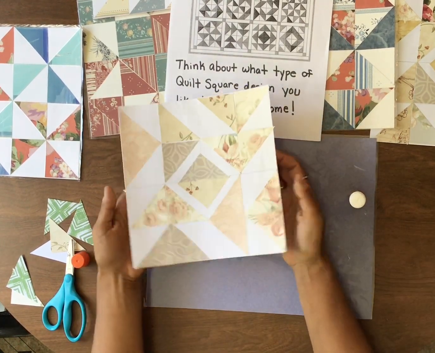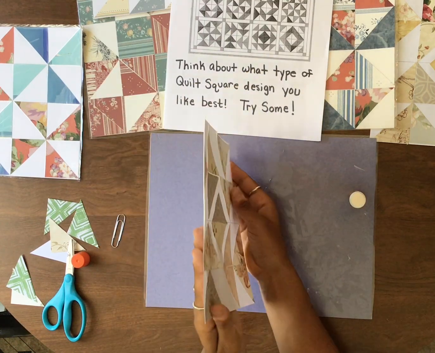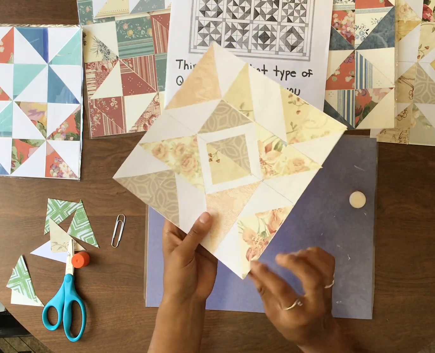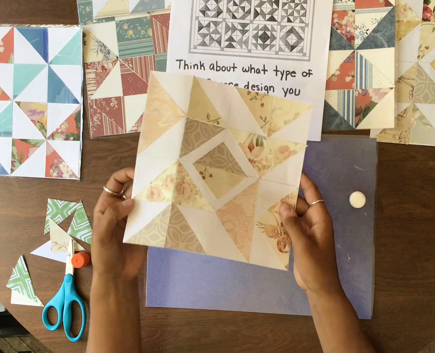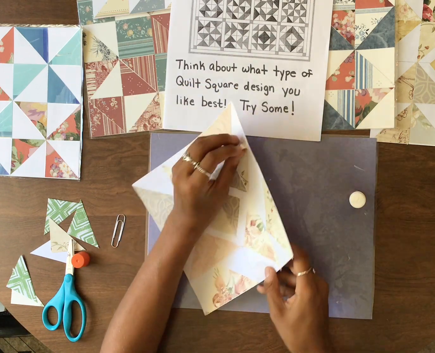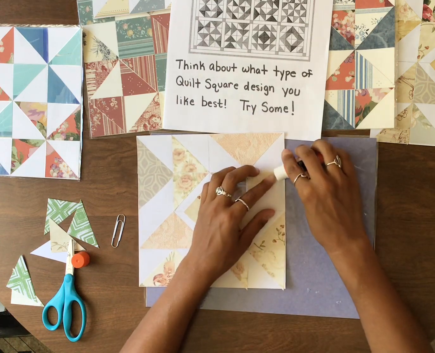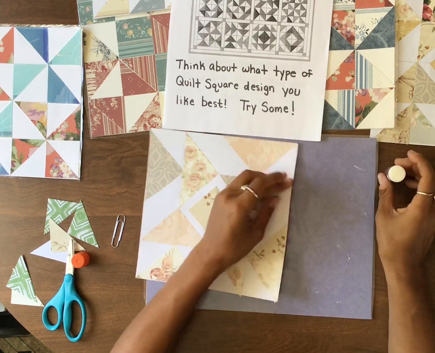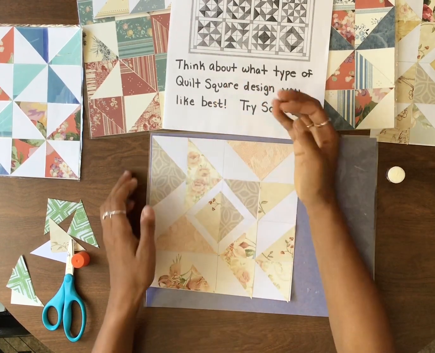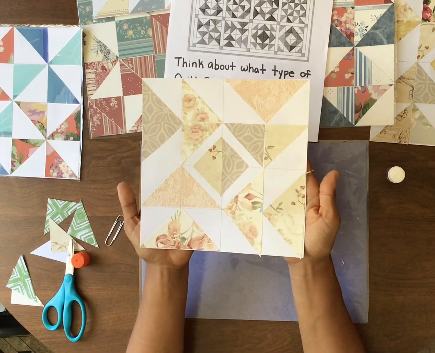And there is my finished quilt square. Now I want to check to make sure all of my pieces are glued down really nicely. We don't want anything sticking up. If you have corners that are coming up, you can just add a little glue. So I see right here, see how that's coming up just a tiny bit? What you're going to do is you're going to take your glue, add a little bit of glue to that corner and hold it down. So check your craftsmanship. And there's your beautiful quilt square.